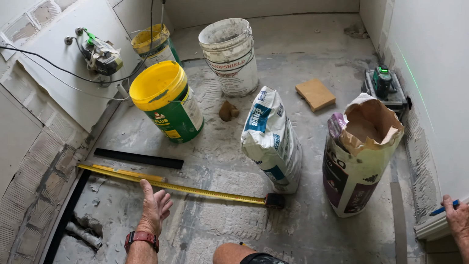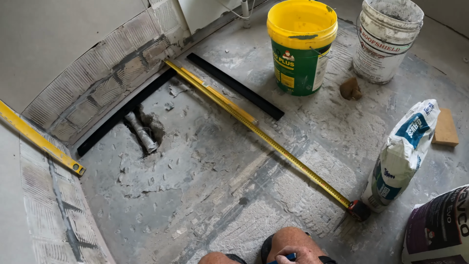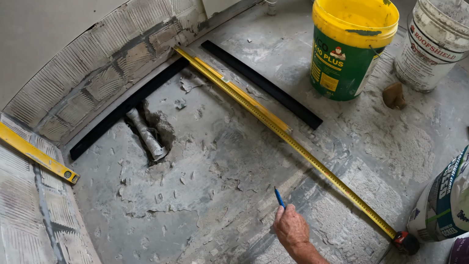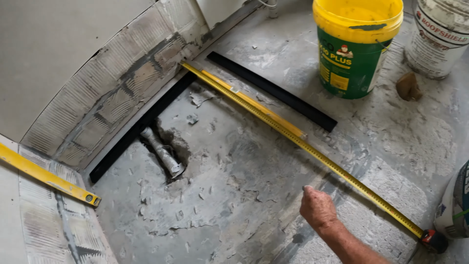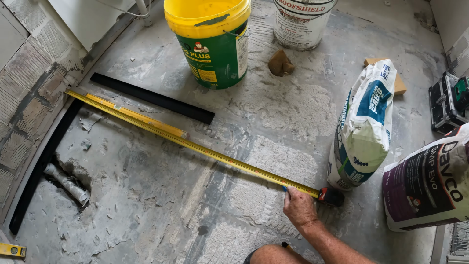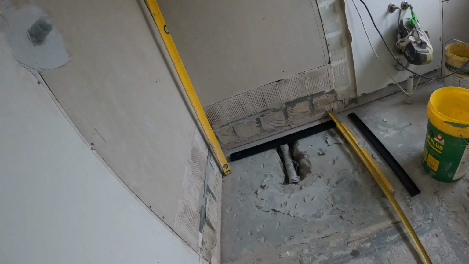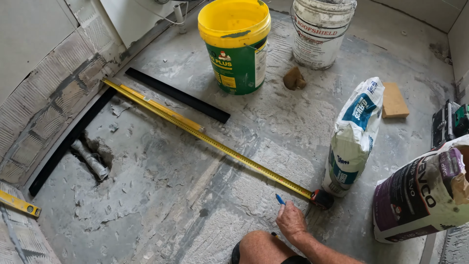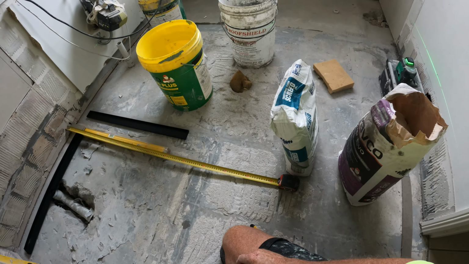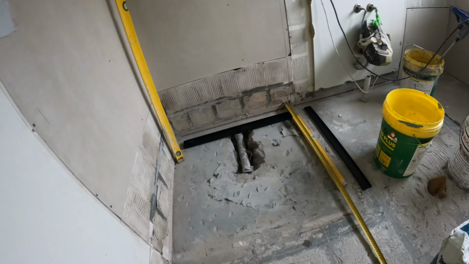That gives you a bit of room there. So if the glass comes out 1100, the water won't come any further than, say, I would go 1200 because the shower is there. I would bring it to 1200 out from the wall.